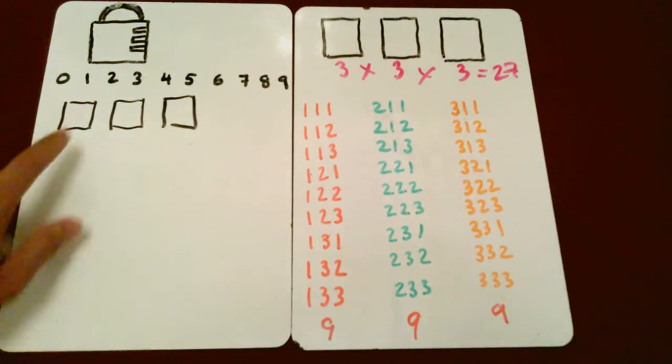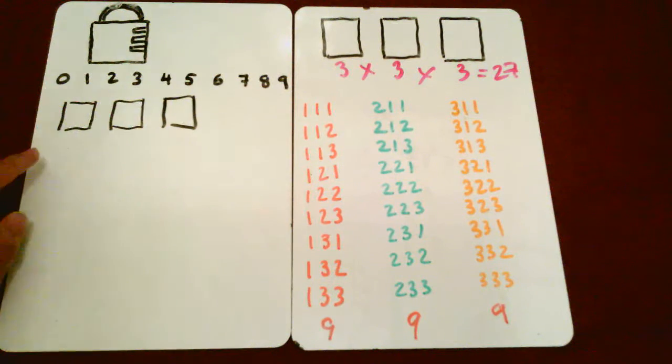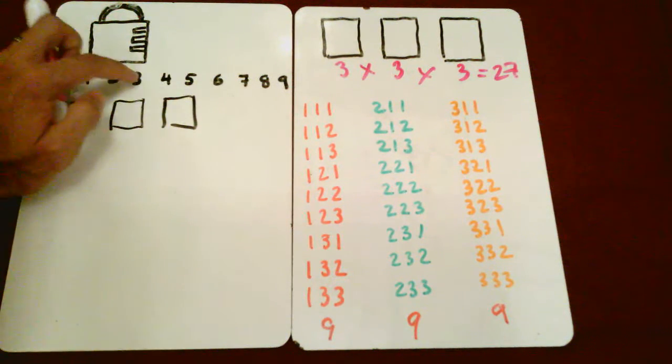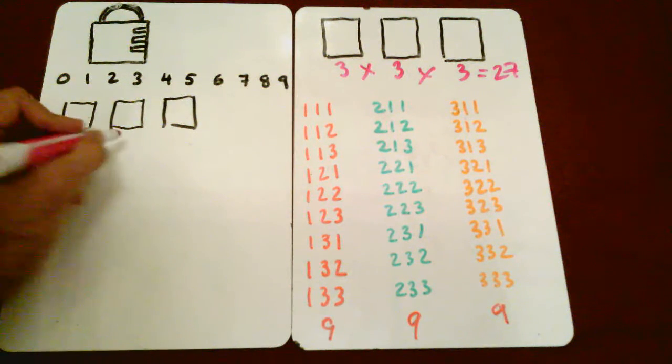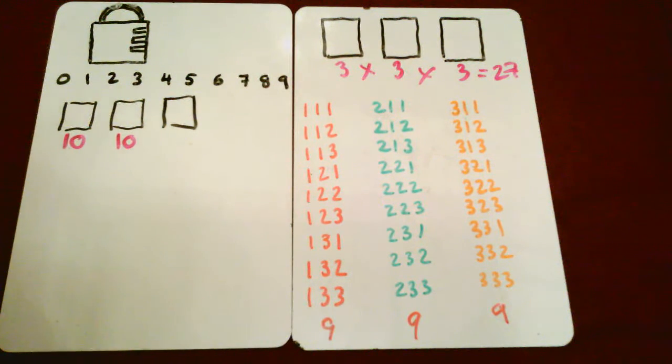So let's bring it over to our padlock on the left. Now, there are 1, 2, 3, 4, 5, 6, 7, 8, 9, 10 different options this first one could be. The second one could also be 10 different combinations because you can use the same number twice.